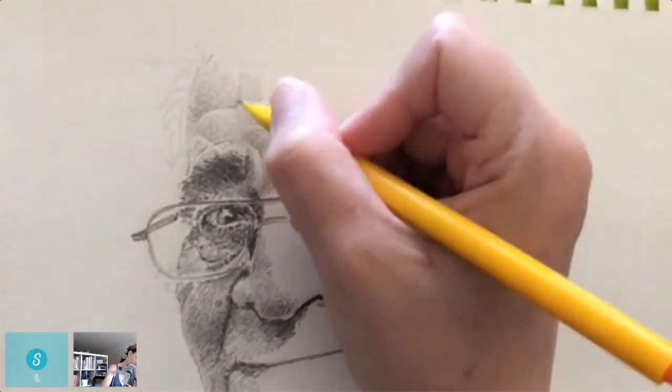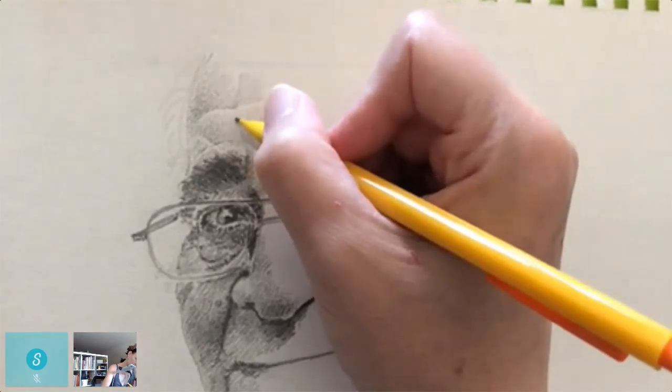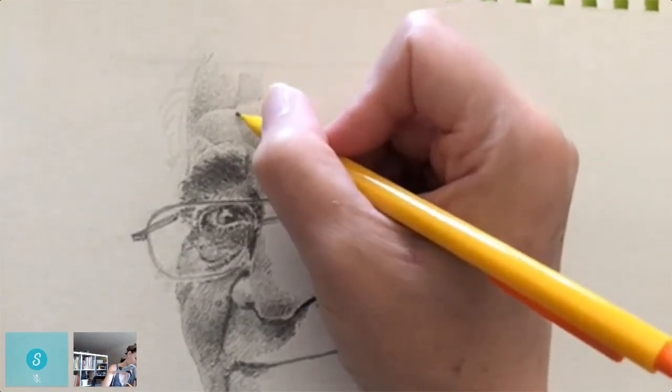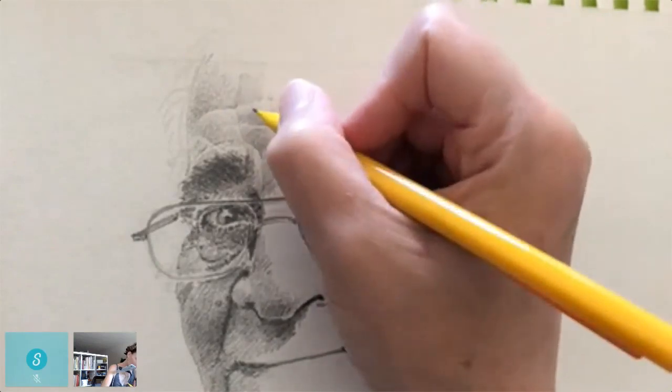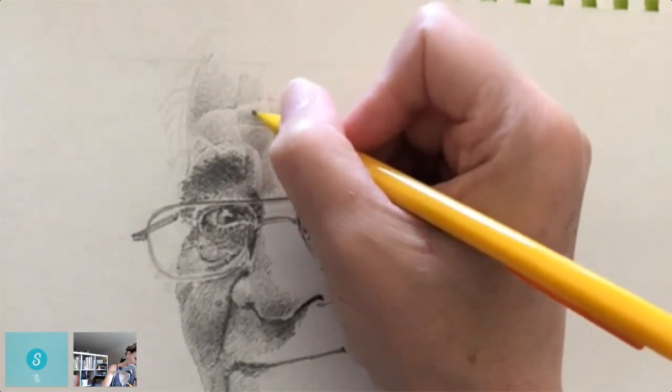There's one here continuing. It's fascinating to really look at skin and get lost in the details of someone's skin like that. It's amazing, huh?